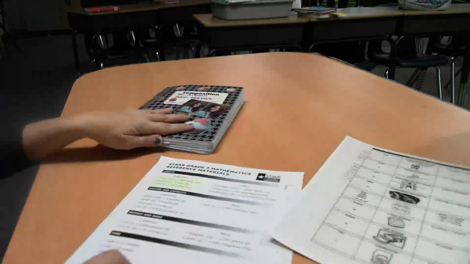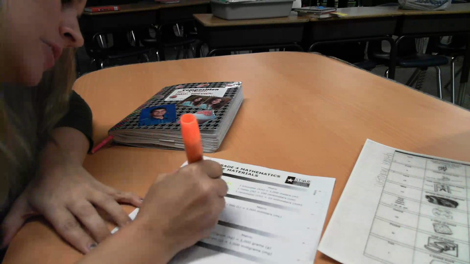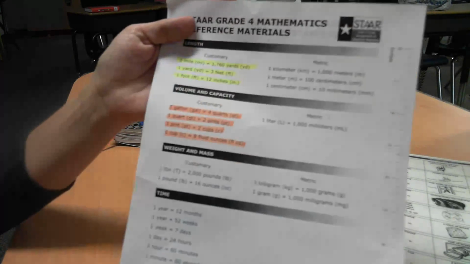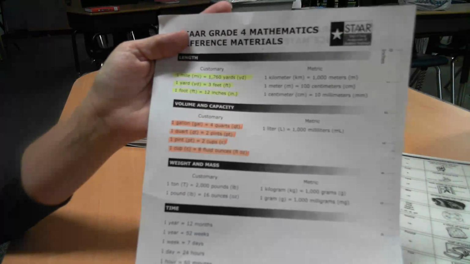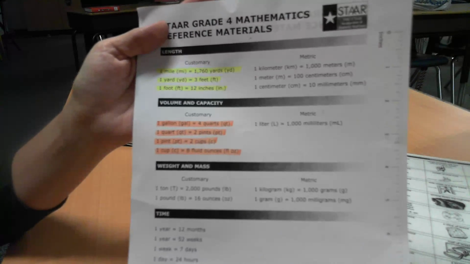All right, we're going to start with our chart and our highlighter. Now, for this video, we're going to be focusing on customary capacity. So with the orange highlighter, I'm going to highlight the customary capacity section because that's where our focus is going to be. So go ahead and pause and do that now.